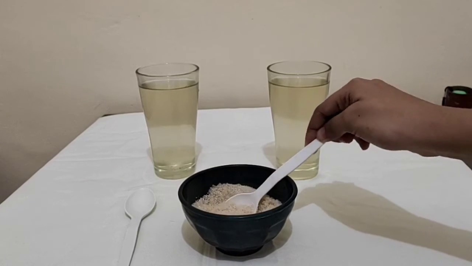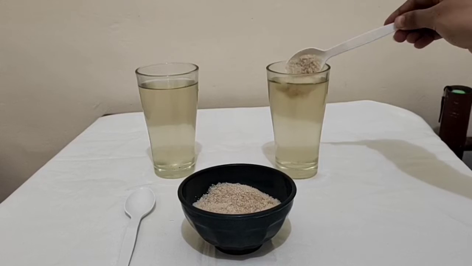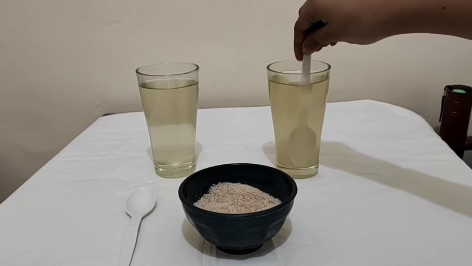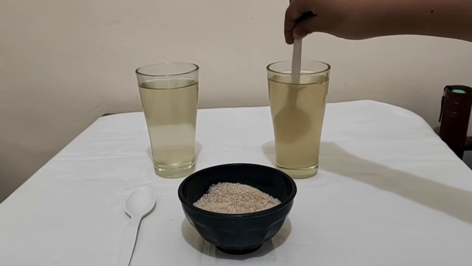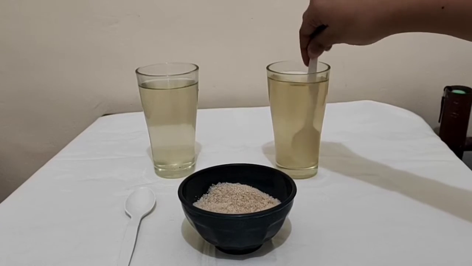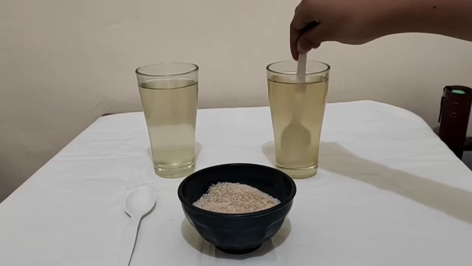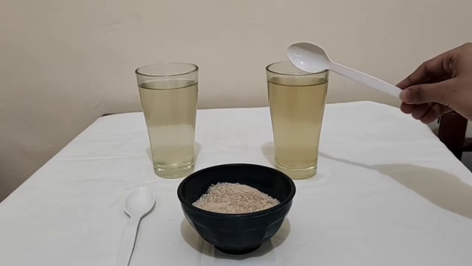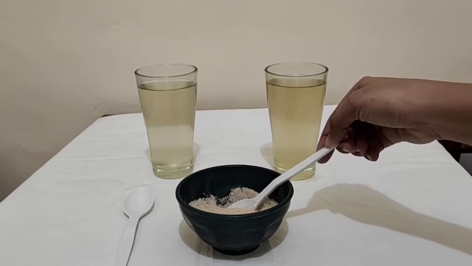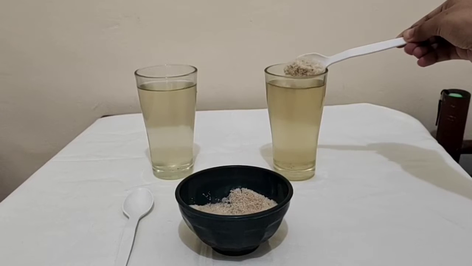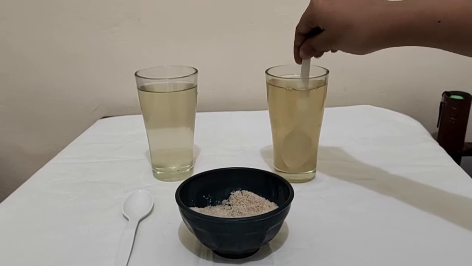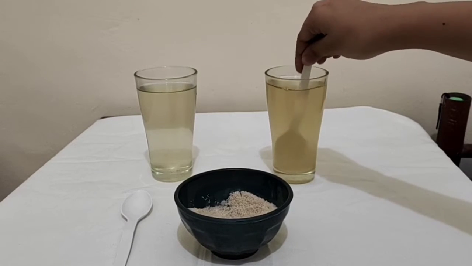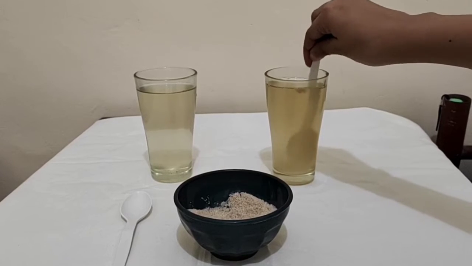Keep adding spoonful of sugar and keep on stirring after each spoonful until the sugar no longer dissolves. This is now our 3rd spoon of sugar, and at this point, the water can still dissolve all the sugar crystals.